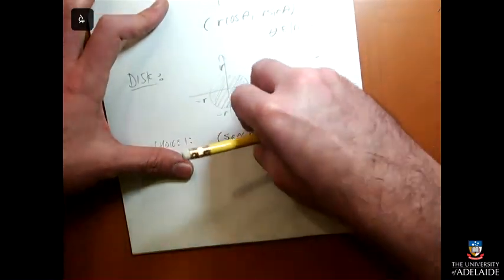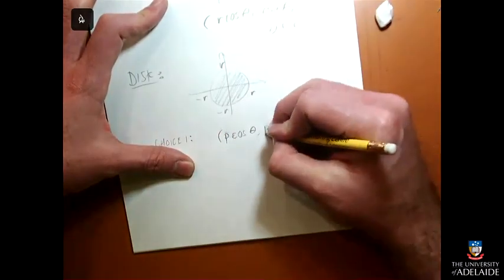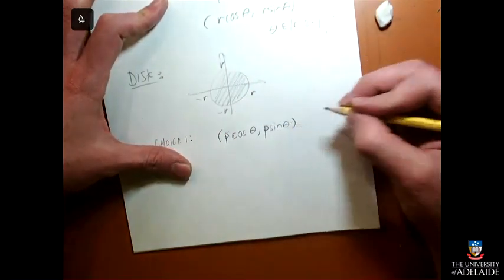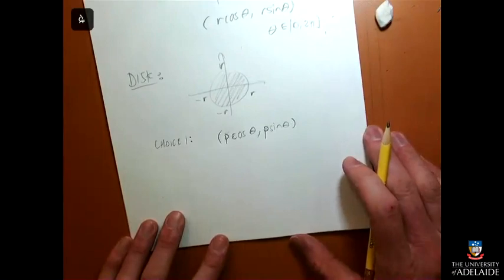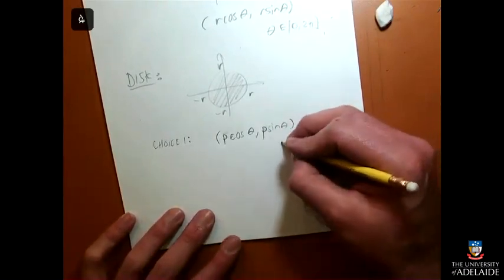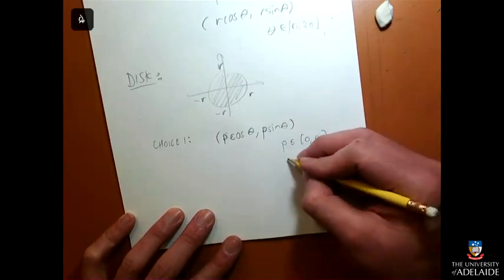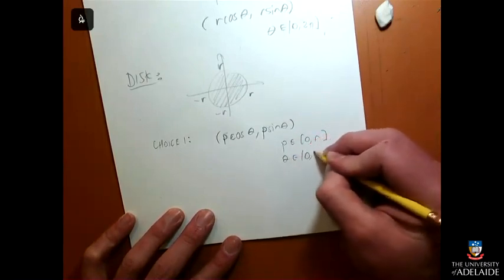Oh, damn it, that's going to be annoying with the sign. P is a good letter, for p being between 0 and r, and theta being between 0 and 2 pi.